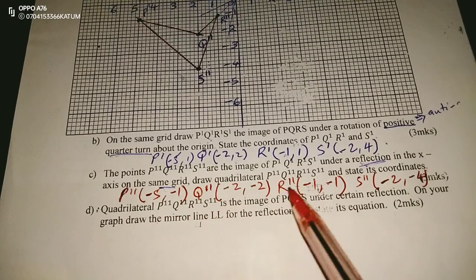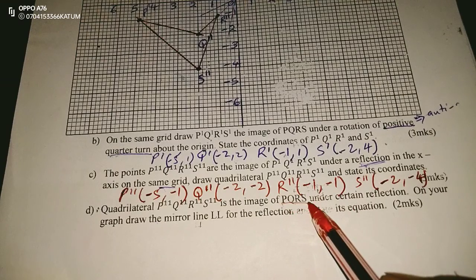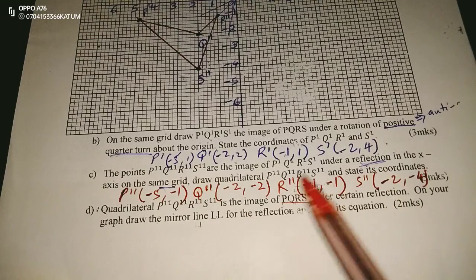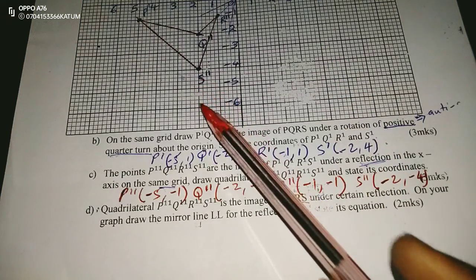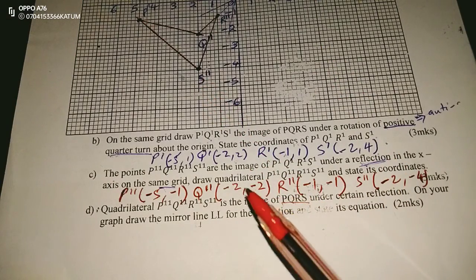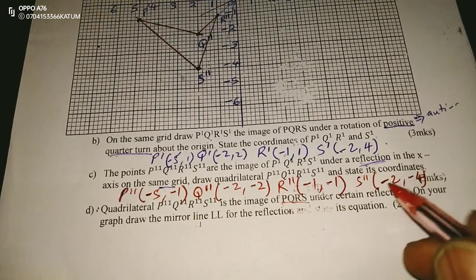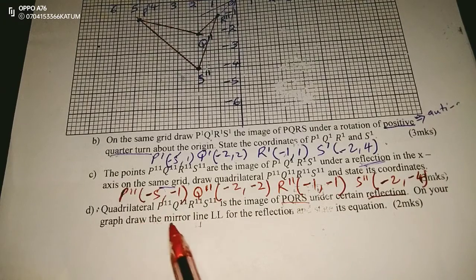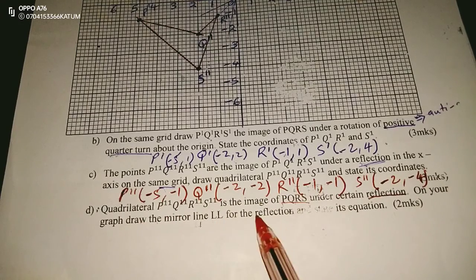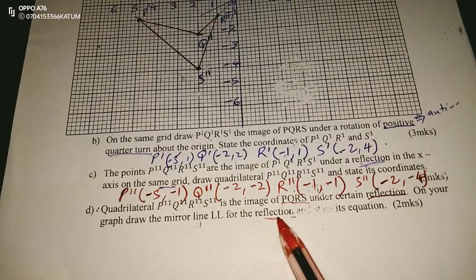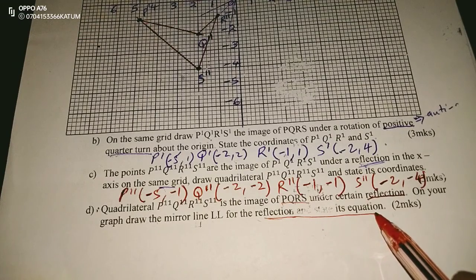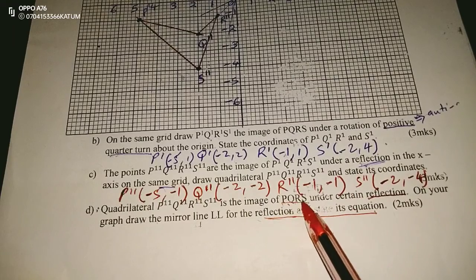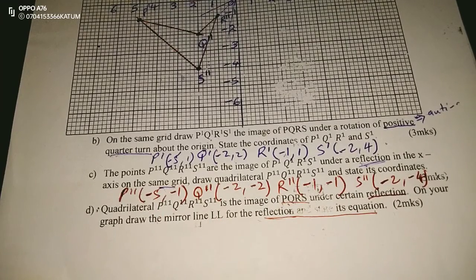Finally, we got another question here, which says quadrilateral P double prime, Q double prime, R double prime, S double prime is the image of PQRS under a certain reflection. So now we are told that this image can be related to the object by a certain reflection. The question is specific that it's a reflection. On your graph, draw the mirror line for the reflection and state its equation. Which mirror line is able to map PQRS onto the second image?